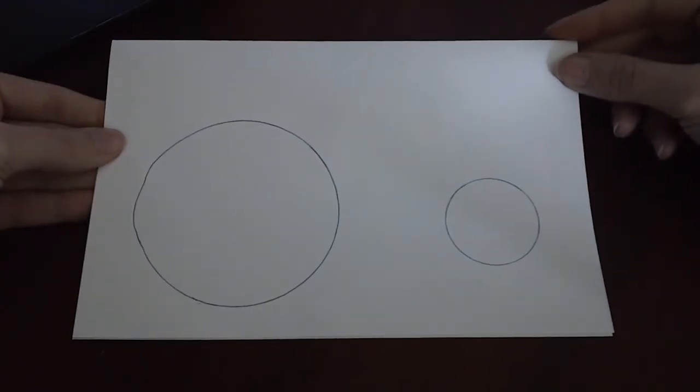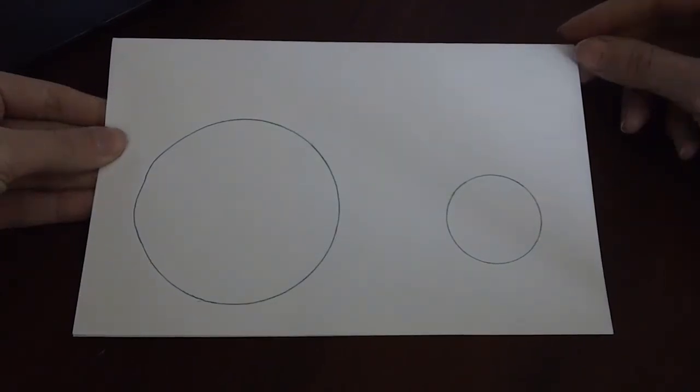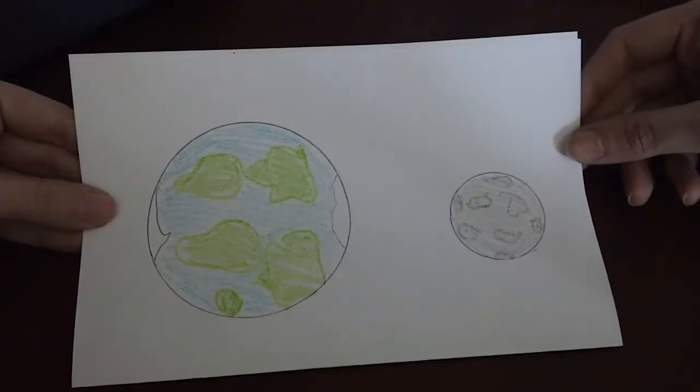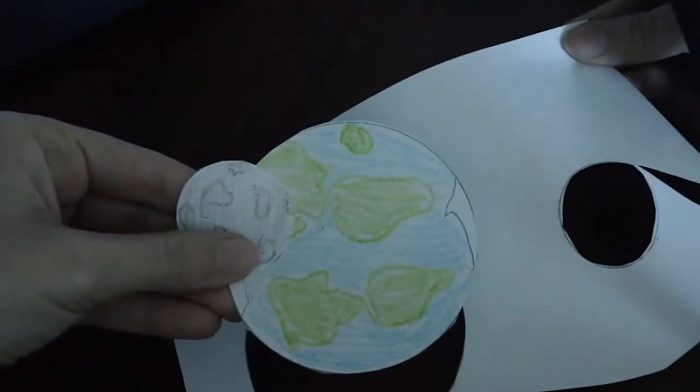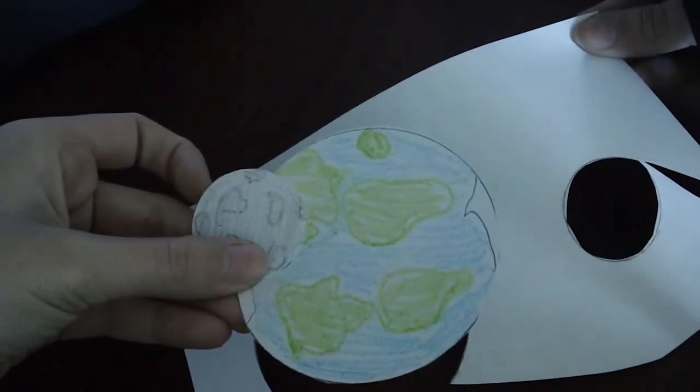For our activity, you're going to need a piece of paper. It could honestly be half a piece of paper. For the first step, draw 2 circles on your paper. Next, color them in. Once you've colored in your circles, cut them out. Then use some of your scrap to cut out a rectangle strip.